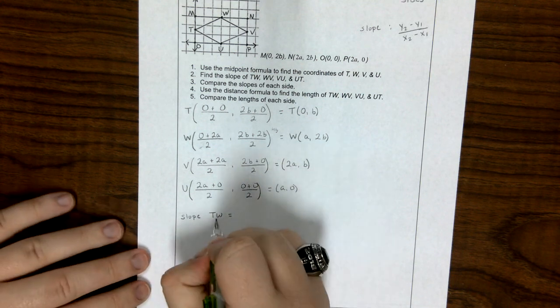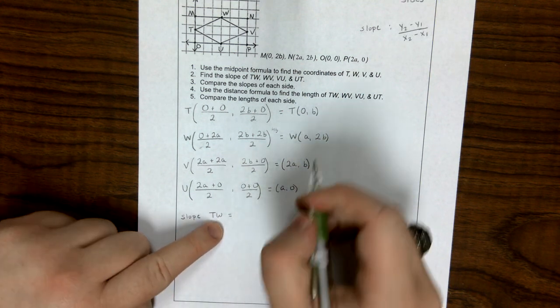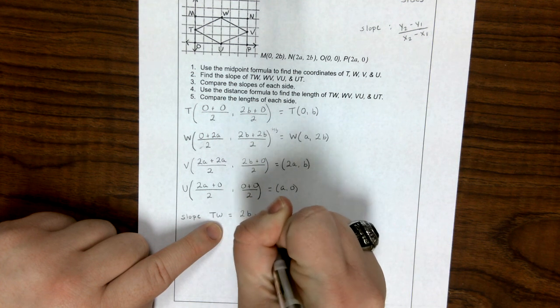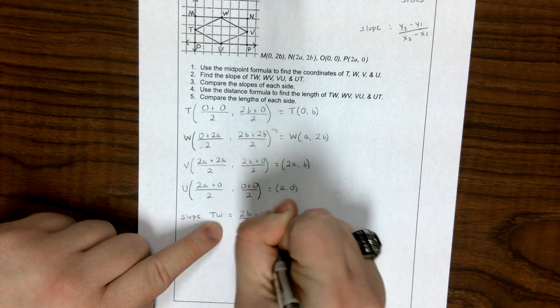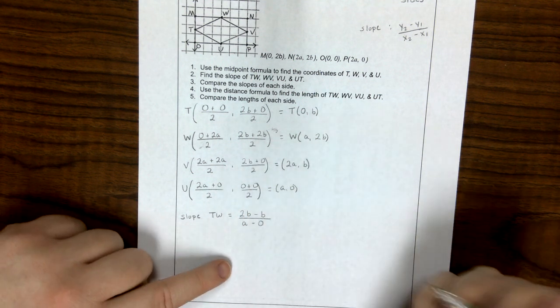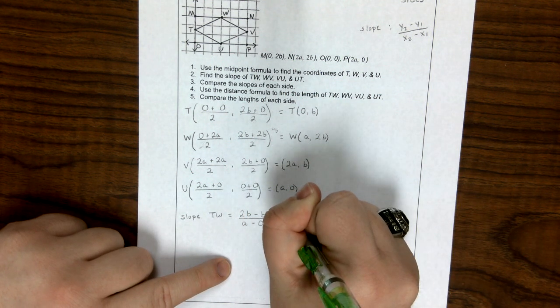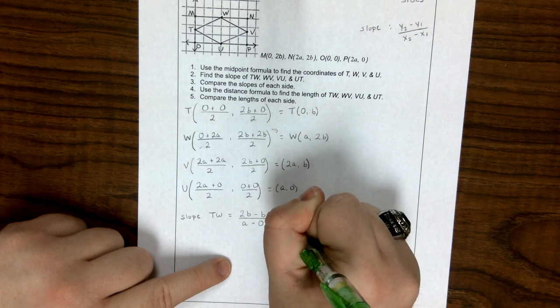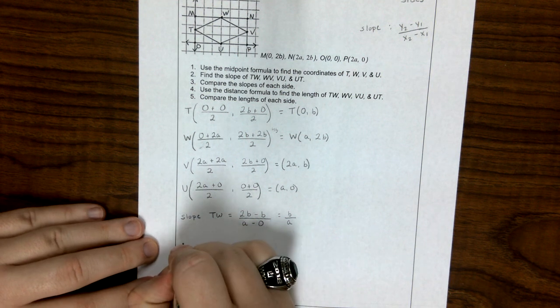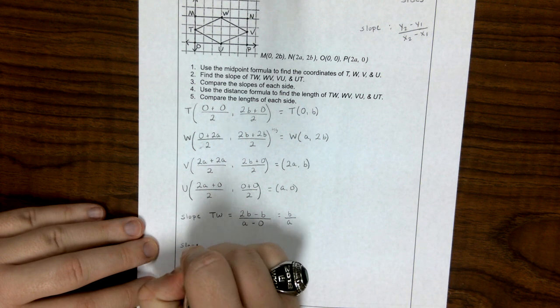So start with W. The y of W, subtract the y of T, over the x of W, subtract the x of T. Simplify that. 2b subtract b is b. a minus 0 is a. And we'll just keep going.